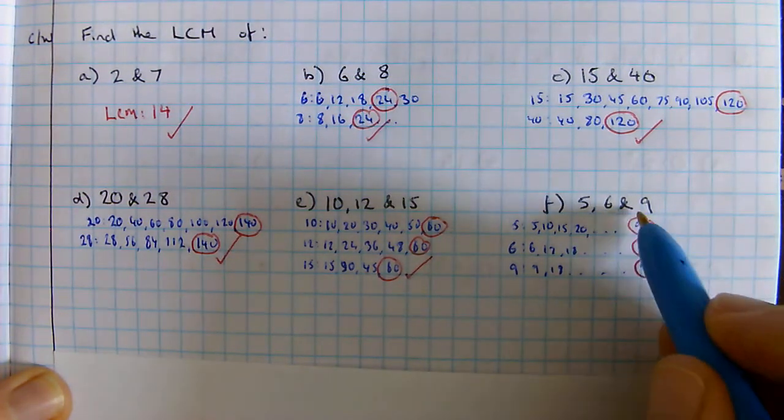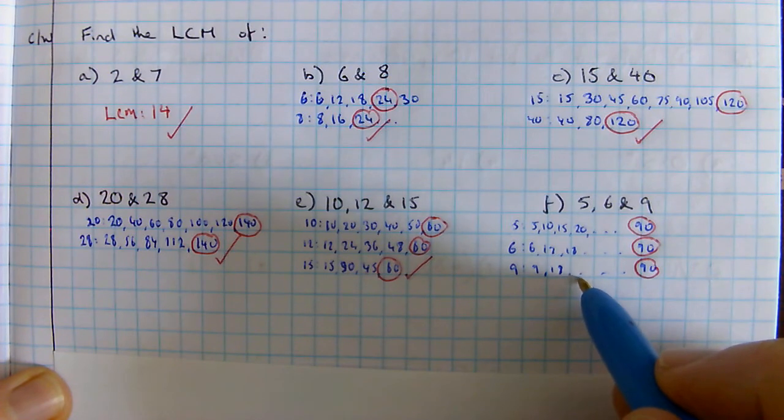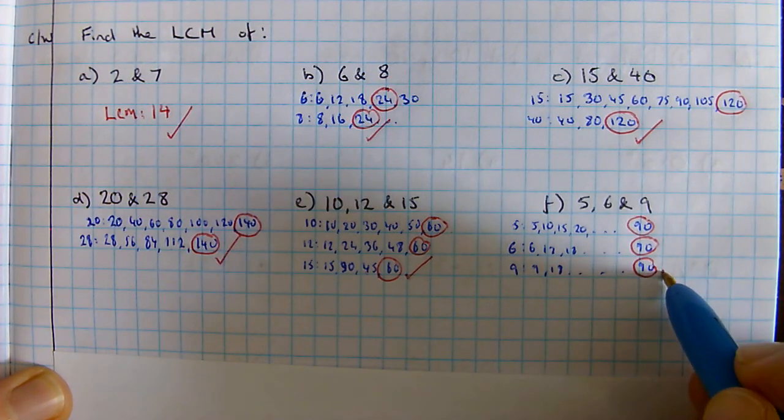And the last one, I go up in my 9 times table, 9, 18, 27, 36, 45. 45 would be divisible by both 9 and 5, but it's not divisible by 6, so I'm going to have to carry on. Double it, it takes me up to 90, so the lowest common multiple there is 90.